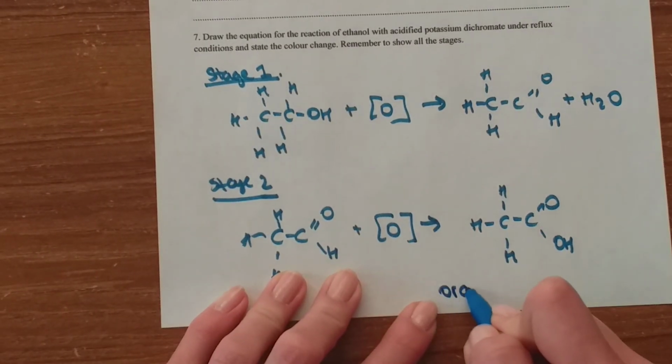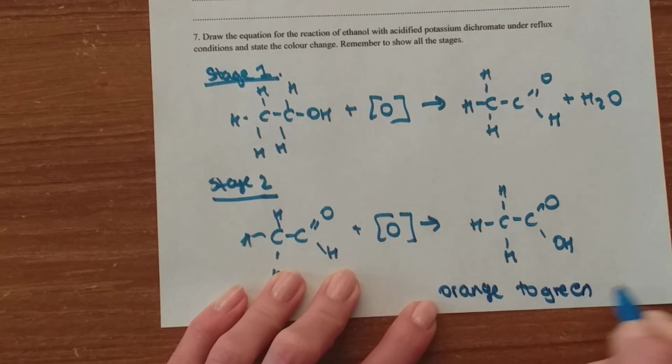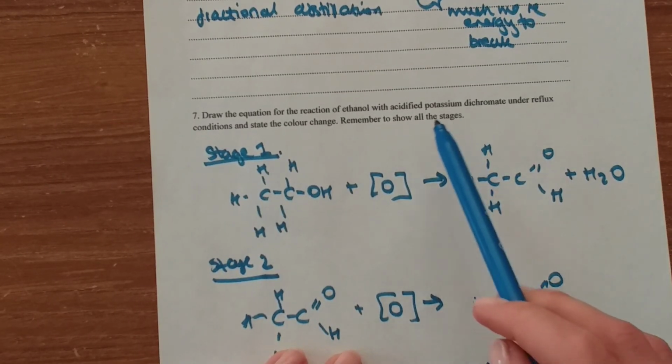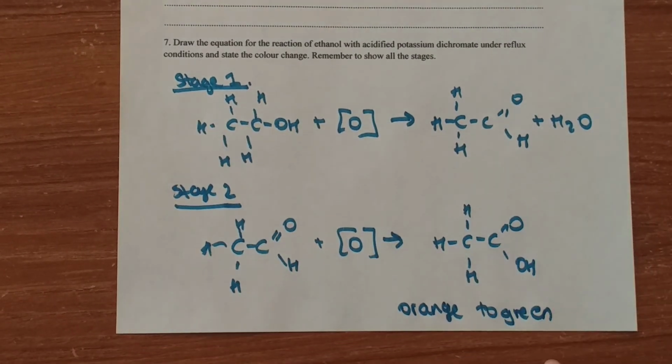The color change that would be seen is orange to green, because the color of potassium dichromate is orange. After the reaction goes on, it will be green.